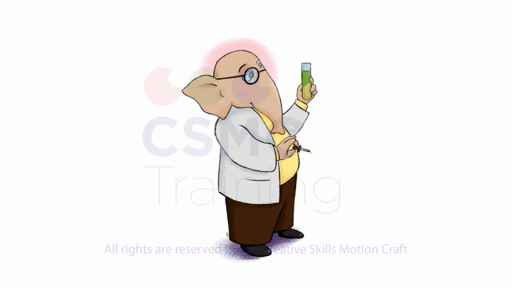And there we have it. An amazing sketch of Lord Ganesh as a scientist.